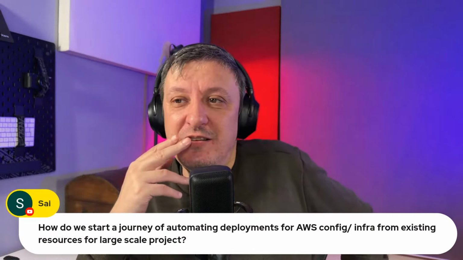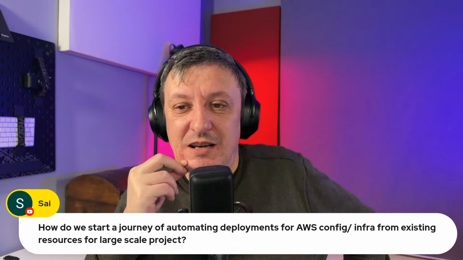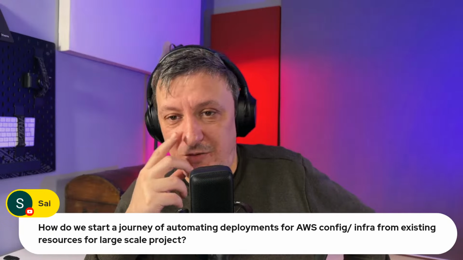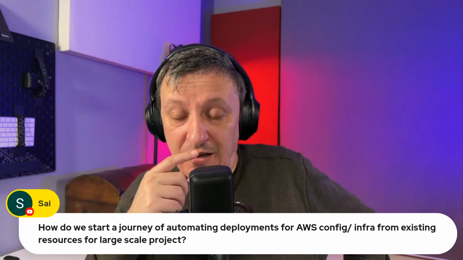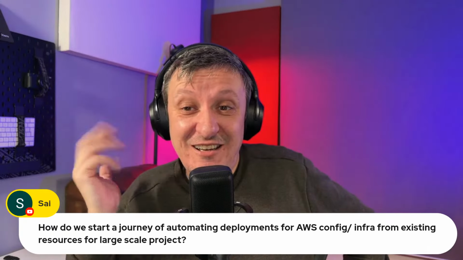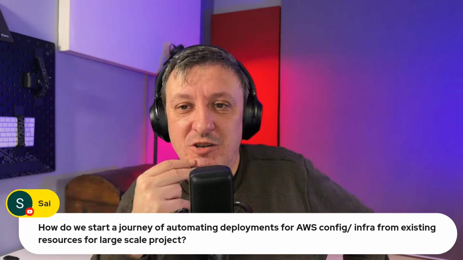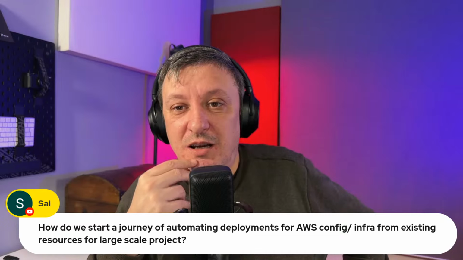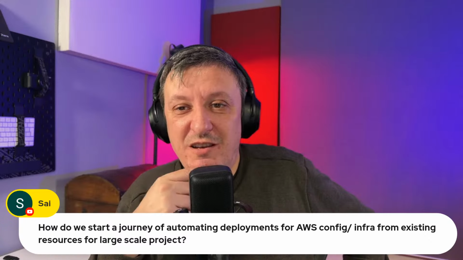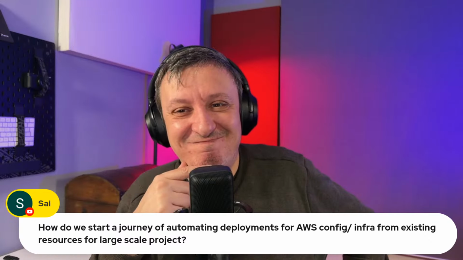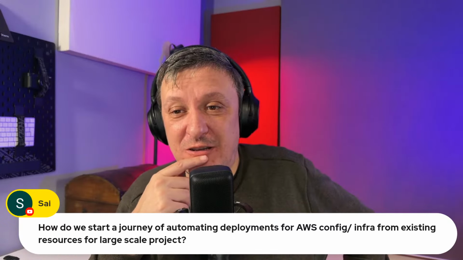Sai, how do we start a journey of automating deployments in AWS, config infra for existing resources for large-scale projects? The answer I can give you is Crossplane. That question is one of the reasons why I chose to join the project and work in a company behind Crossplane. Now, you can say that I'm biased. If that's the case, tough luck. So yeah, Crossplane gives you that, among other things.